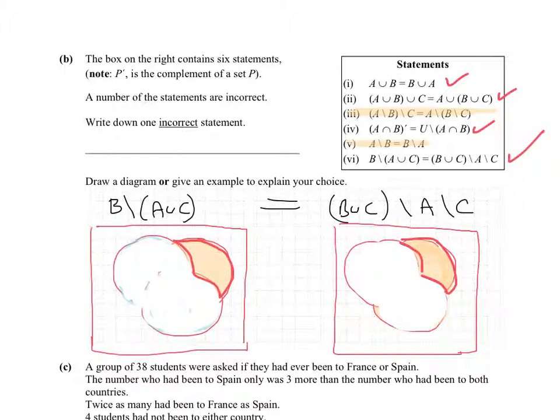So in terms of approaching B, your options are part 3 and part 5. They're the two statements that are incorrect. So you'd list one of those two, and you'd do the drawings as shown. But just in terms of learning, we've learned quite a lot just from looking through, and we've talked about the associative property and the commutative property.